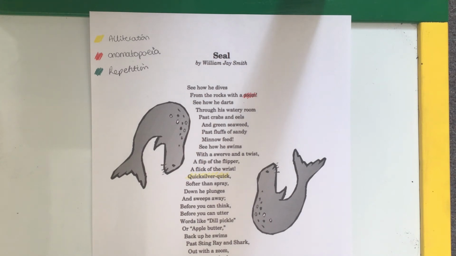Down he plunges and sweeps away. Before you can think, before you can utter words like dill pickle or apple butter. Back up he swims past stingray and shark, out with a zoom, a whoop and a bark. Before you can say whatever you wish, he plops at your side with a mouthful of fish.